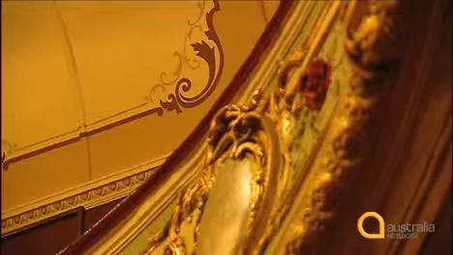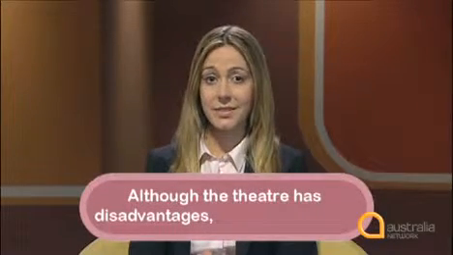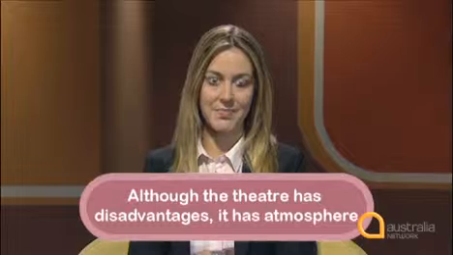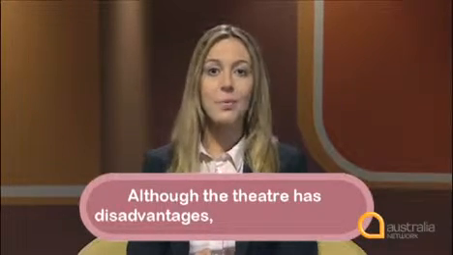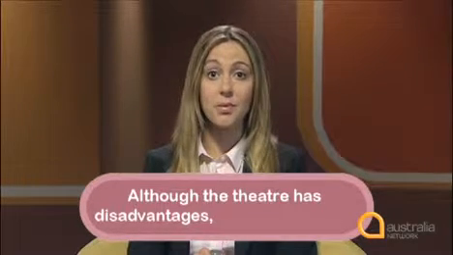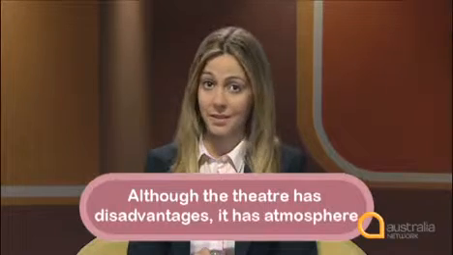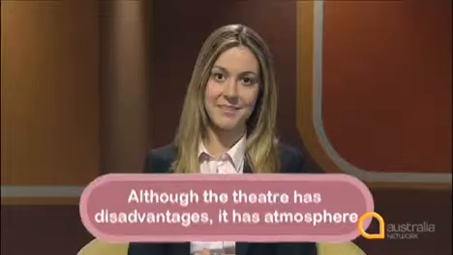It still has atmosphere. If you take the detail out, you have a structure like this. Although the theatre has disadvantages, it has atmosphere. Although the theatre has disadvantages is what is called a dependent clause. It depends on a simple sentence, it has atmosphere, to become complete and form a complex sentence.